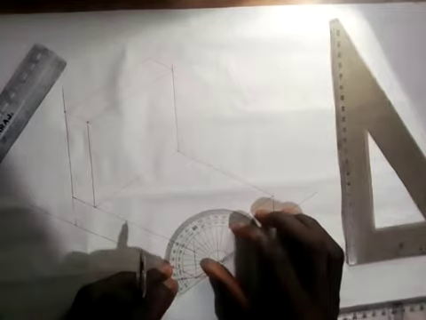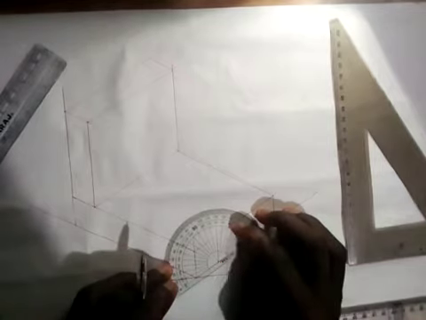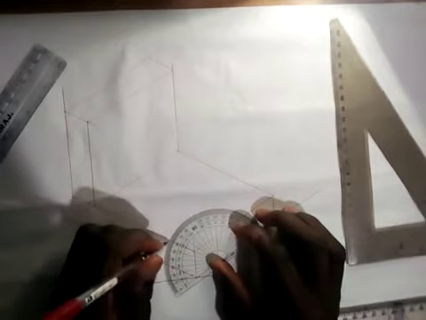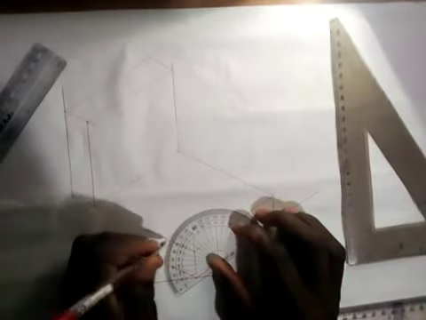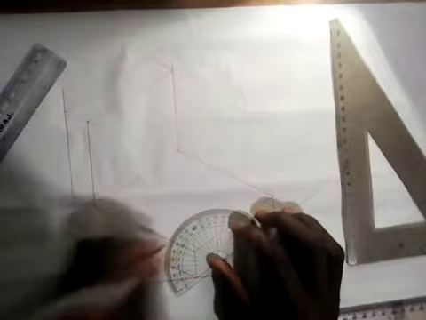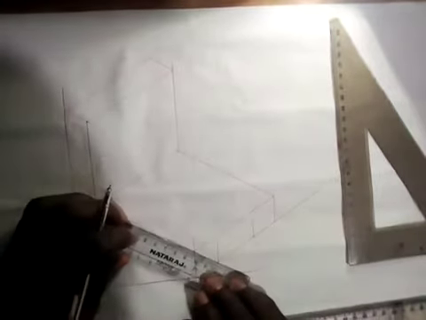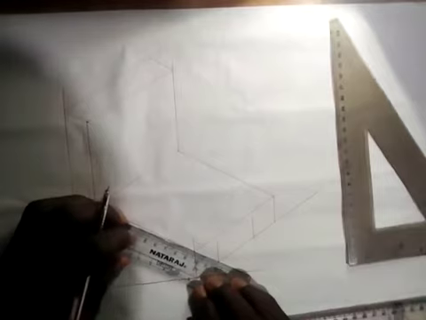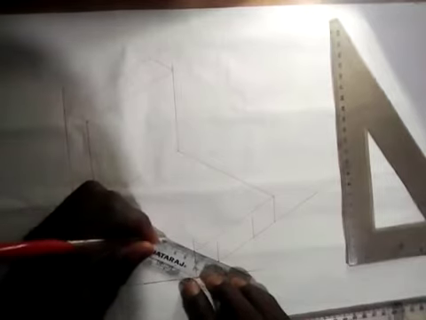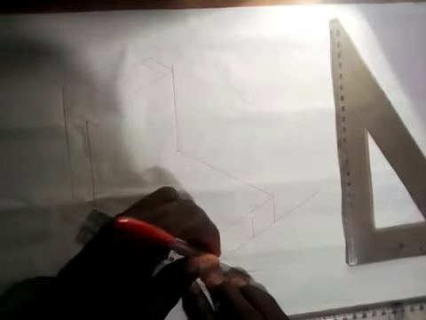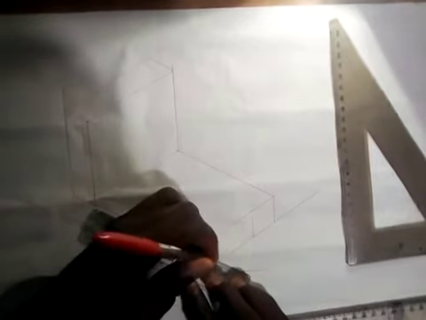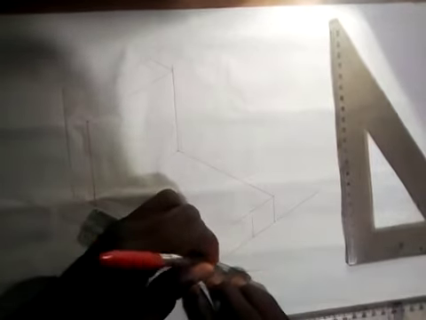So angle 60 degrees. Be very careful. So this is 60 degrees here. What I'm going to do now is set my ruler at this point, with the point that I have here, and draw a line in this direction.